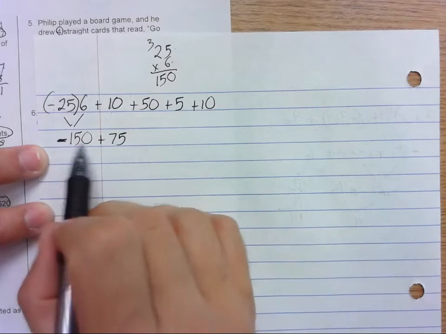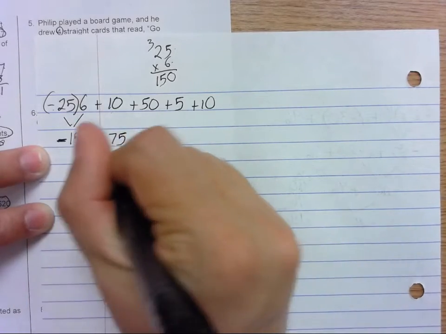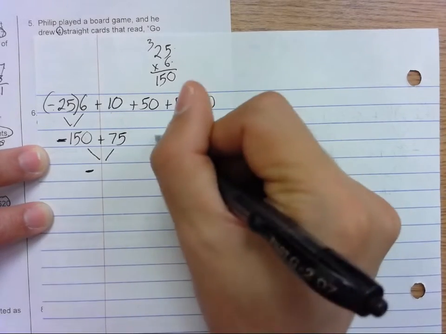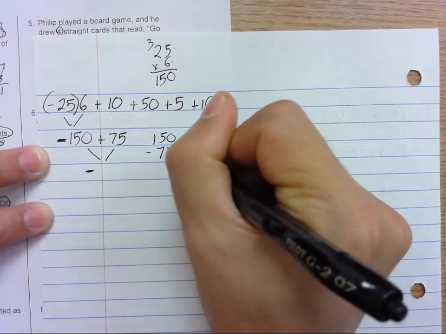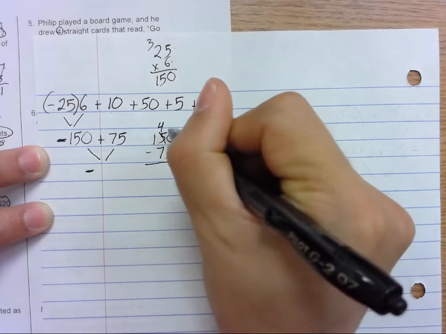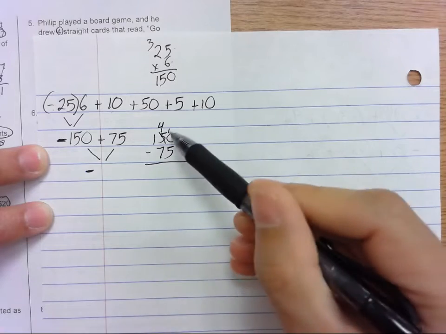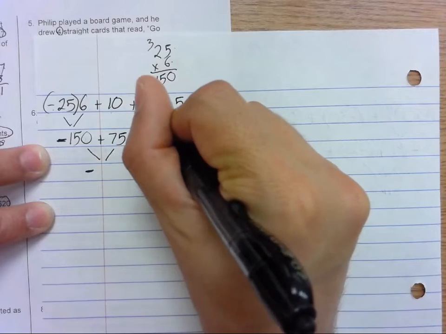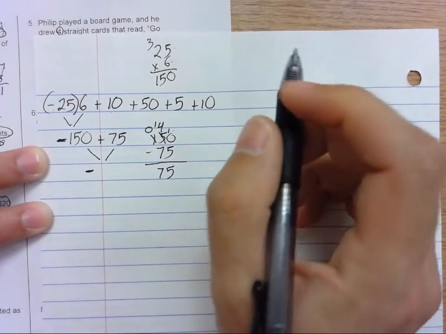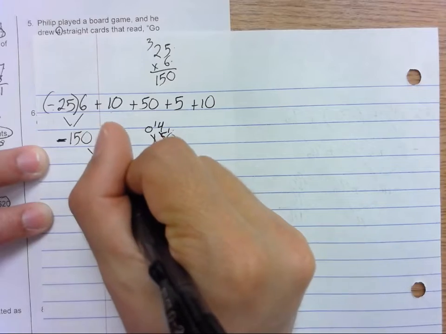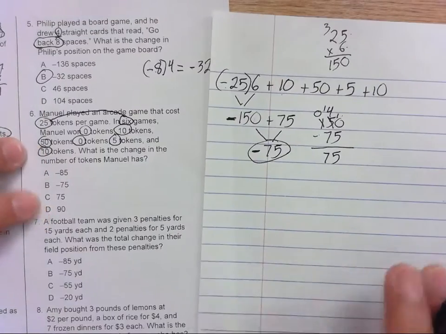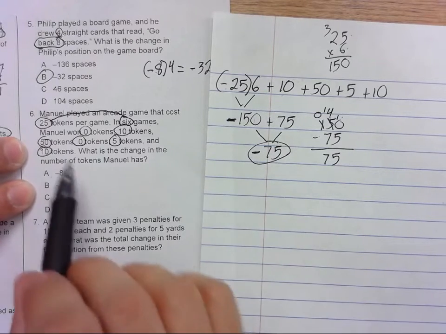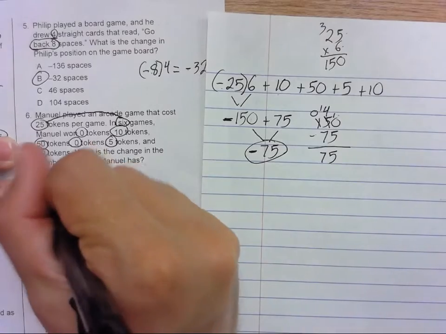So now we have negative plus a positive. Which one has the greater absolute value? Which one's further from 0 than negative? And now we take their absolute values and subtract them. 10 minus 5 is 5. Borrow from this 0, make that a 14 minus 7 is 7. So negative 75. What's the change in the number of tokens? So he has 75 tokens less. So that would be B.